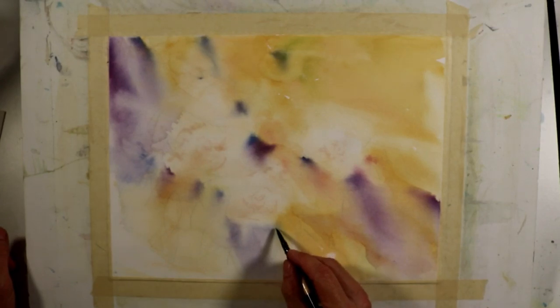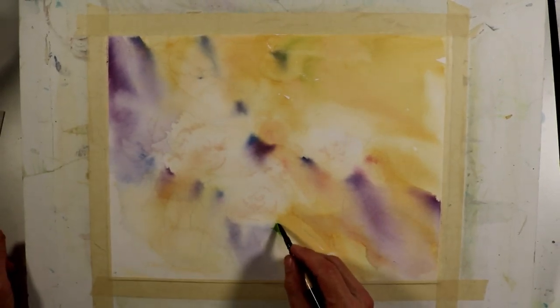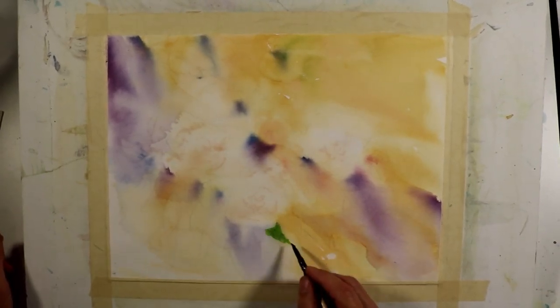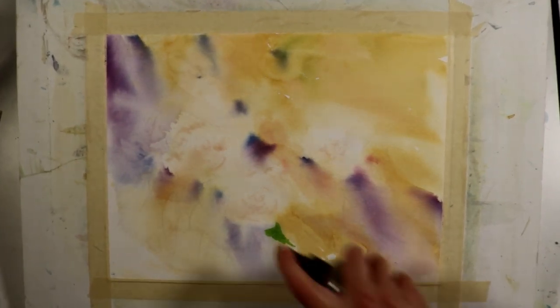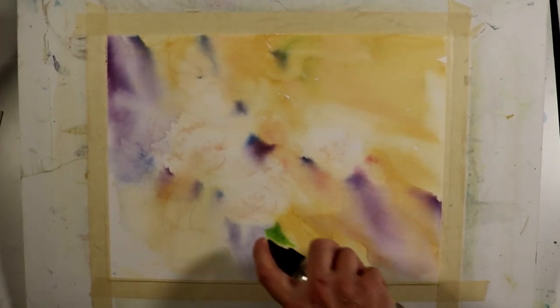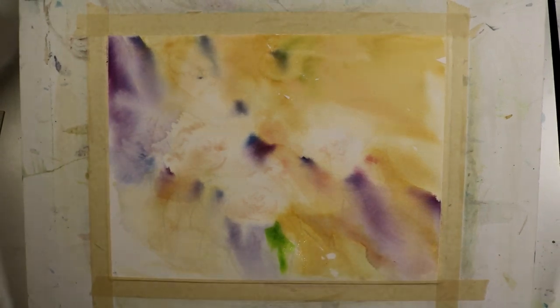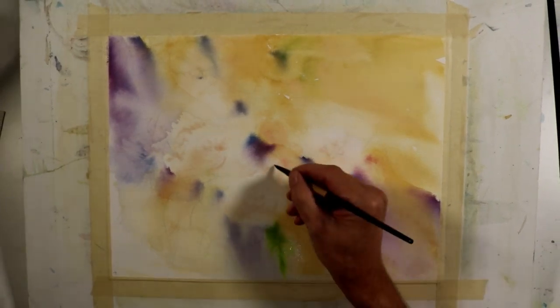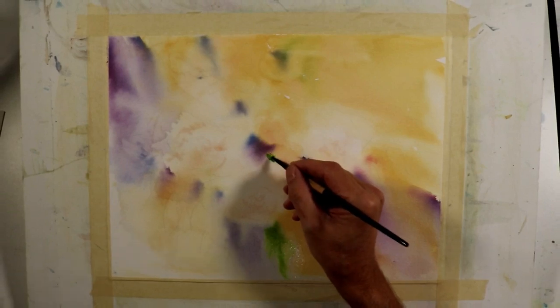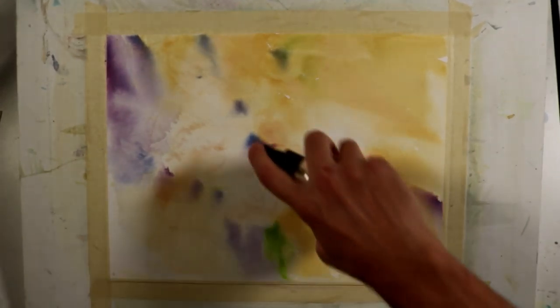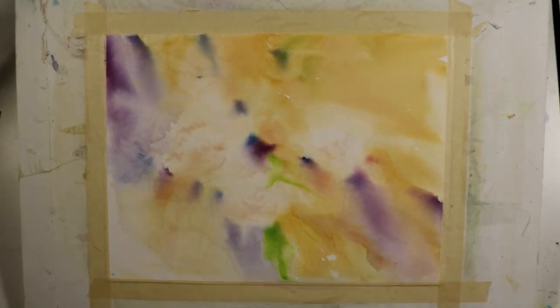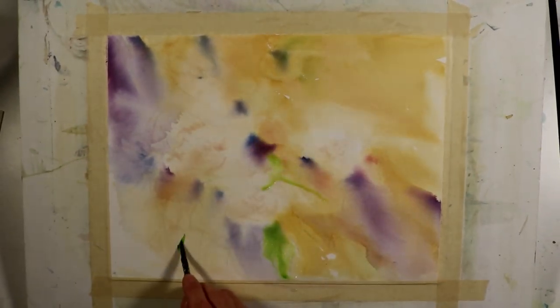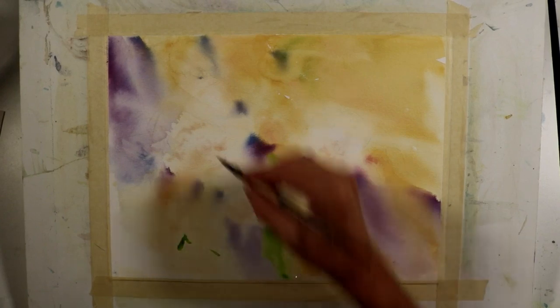Once again, I've dried my paper, and now I'm coming in with a little bit more green here. This is sap green, and I really haven't added anything much to this mixture of sap green. Occasionally I'll add a little bit of pyrrole red to tone it down a little bit, but this is pretty much pure sap green. And then I'm taking my fine mist spray and softening that and letting that diffuse that color.